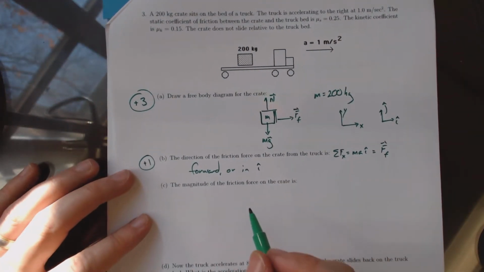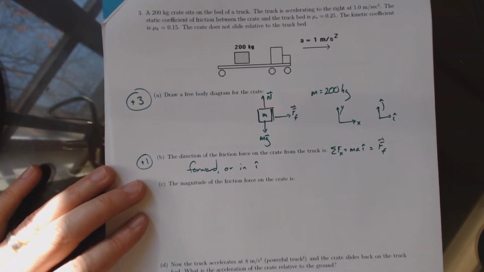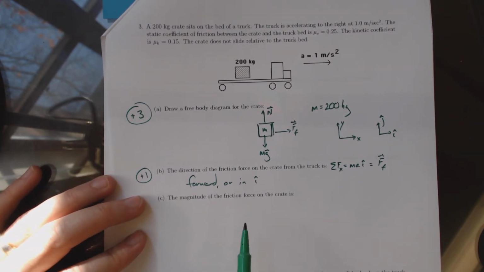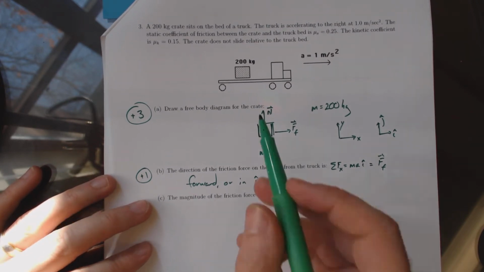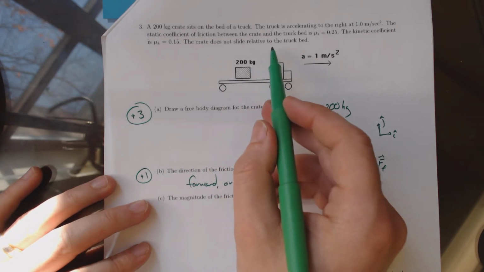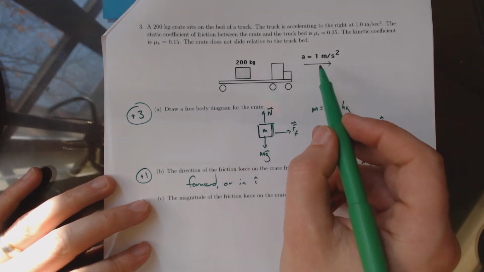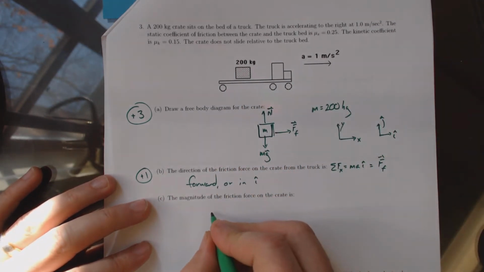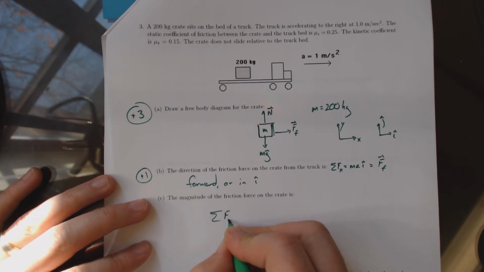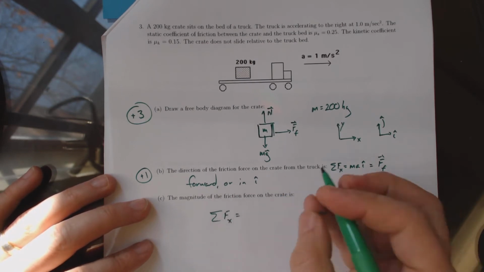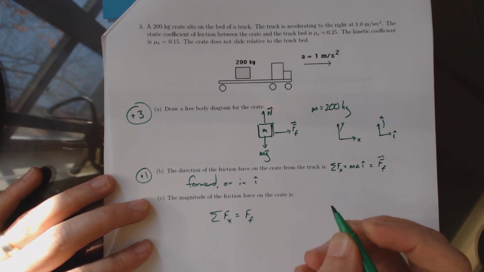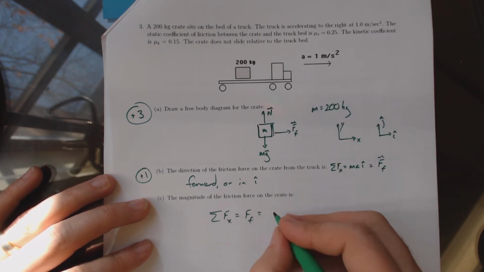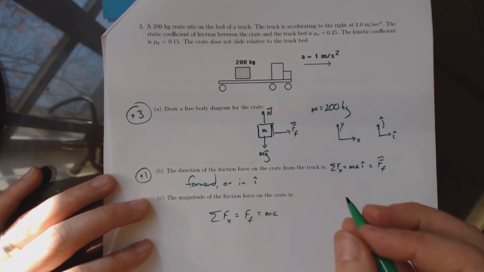Okay, the magnitude of the friction force on the crate. Well, here again, we know that the crate does not slide relative to the truck bed, so it's accelerating. Again, the sum of the forces in the x direction is just one, the force of friction, and that's going to equal the mass of the crate times the acceleration, which we know.